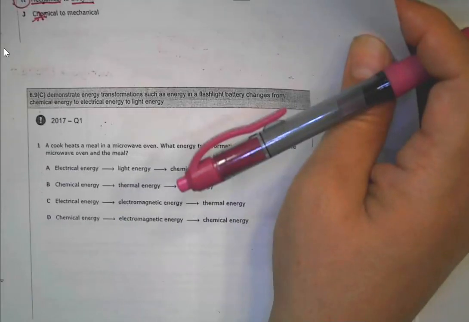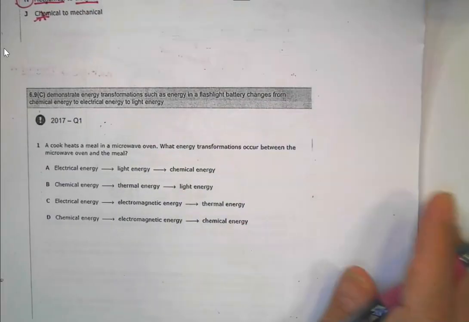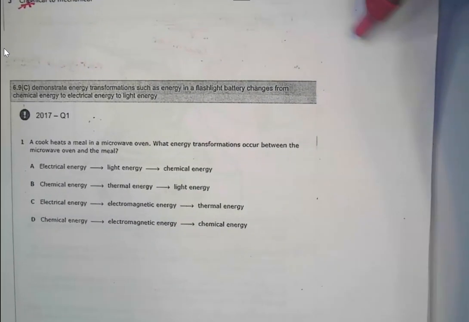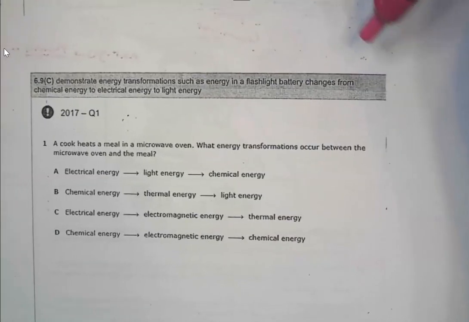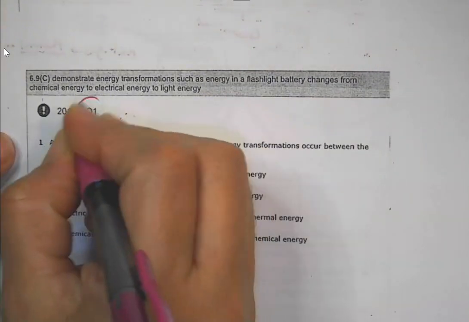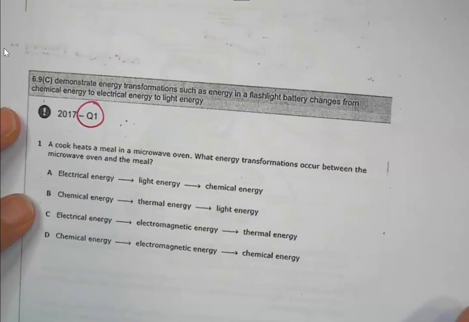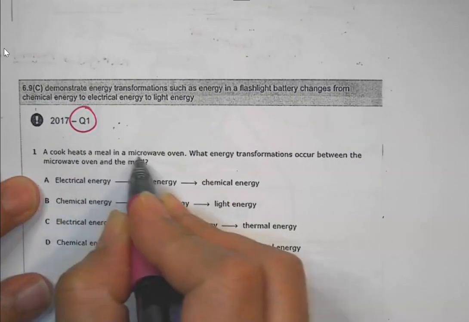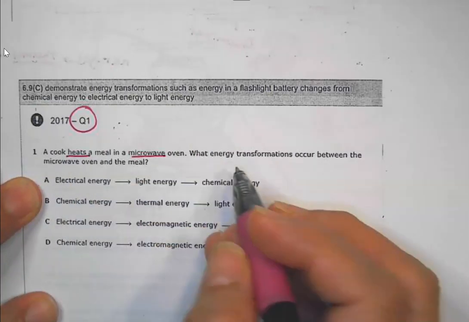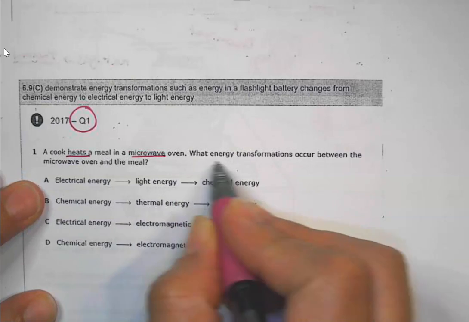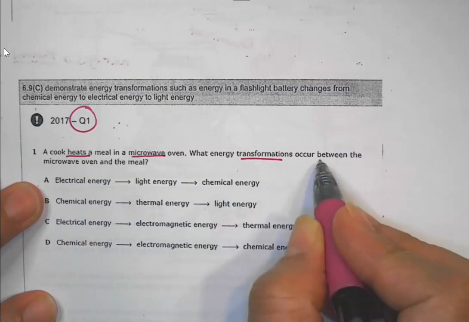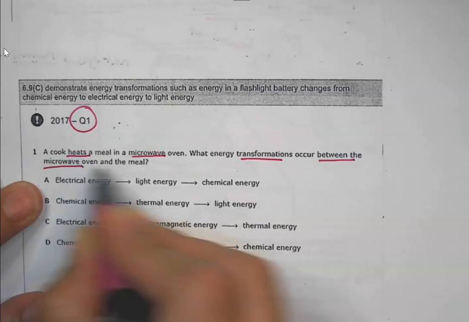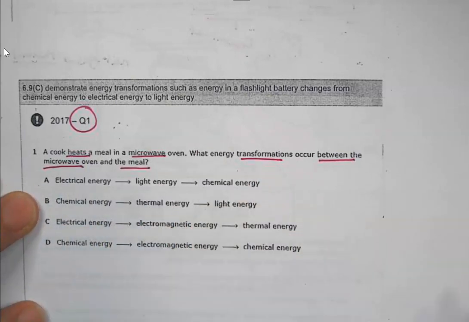So let's go ahead and look at the last one. And for the last one we have, let me make it a little bit closer right here. There we go, so we can see it a little bit better. So then this one's question 1, still on page 64, and the last one for the whole video. It says, a cook heats a meal in a microwave. So we're heating up a meal in a microwave oven. What energy transformation occurs between the microwave oven and the meal? So we're looking at the microwave oven and the meal.